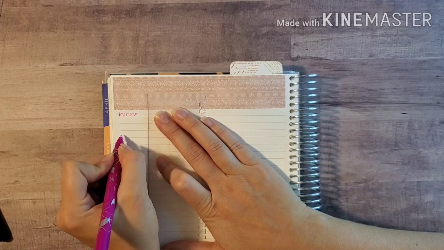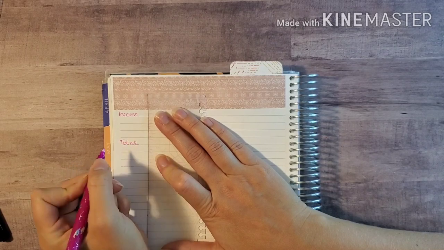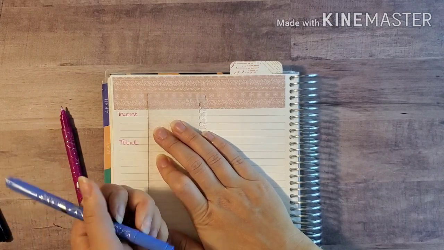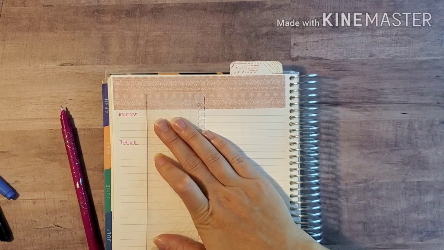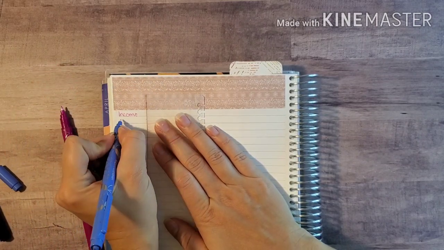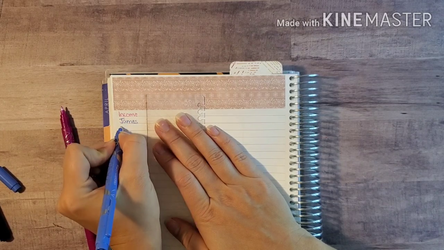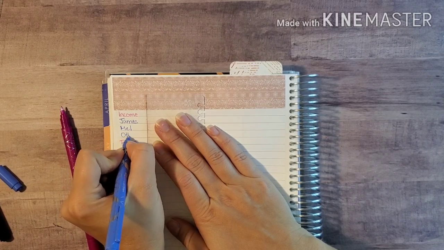And then we're going to skip 3 lines and do our total. All right. And I love using 2 different colors. It just makes it much funner. All right, so for income, it is James, me, and then other.